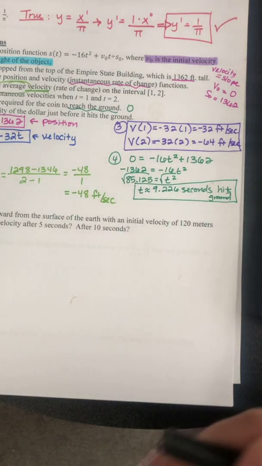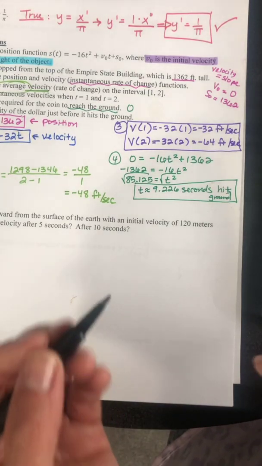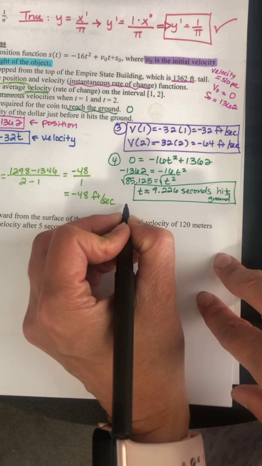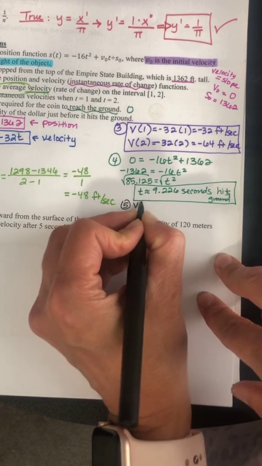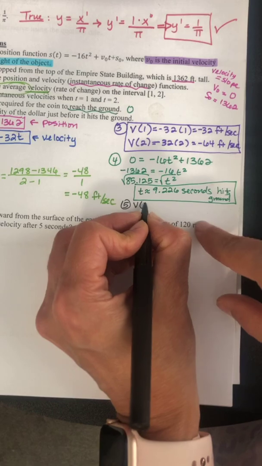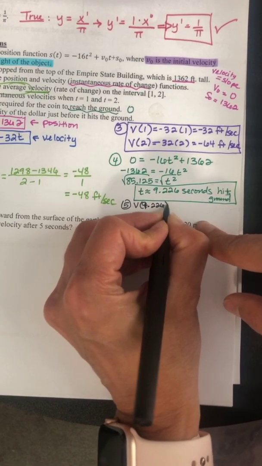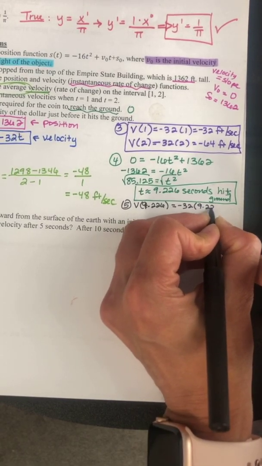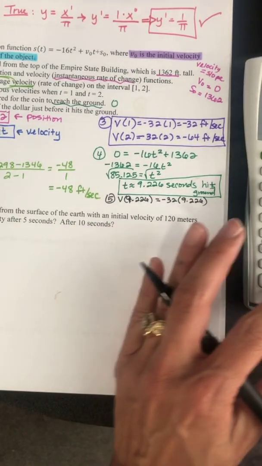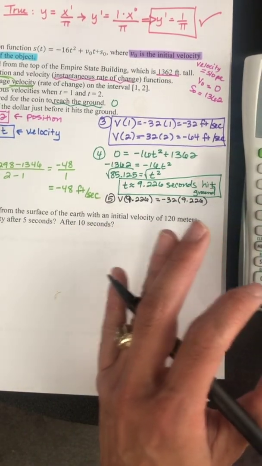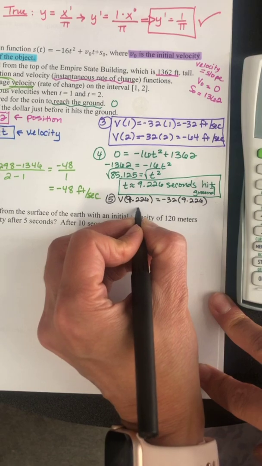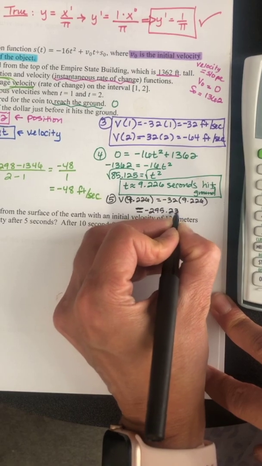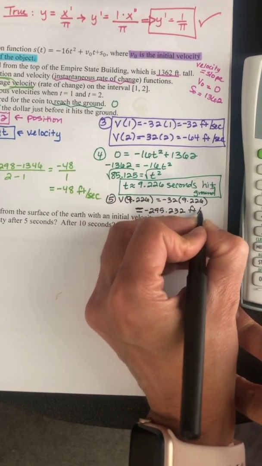All right, number 5, it says find the velocity of the dollar just before it hits the ground. So now we know the time that it's going to take to hit the ground. So let's use the velocity formula, v of t. Actually, we know the t value is going to be 9.226. We're going to plug that in. So negative 32 times 9.226. Negative 32 times 9.226 is, actually it's exactly negative 295.232 feet per second.